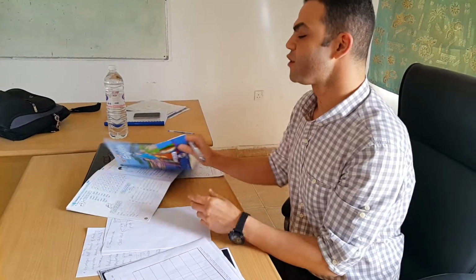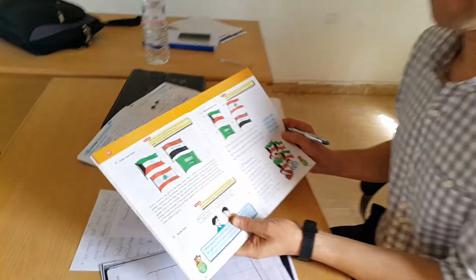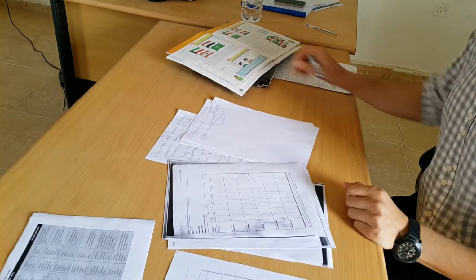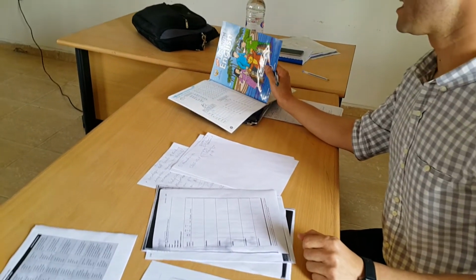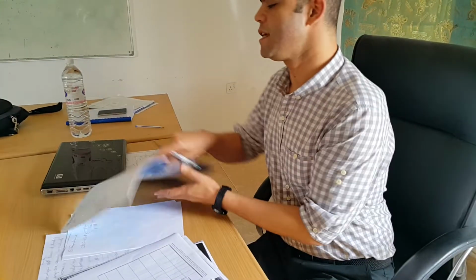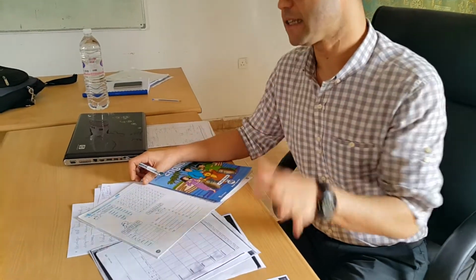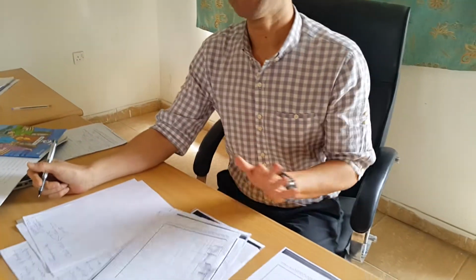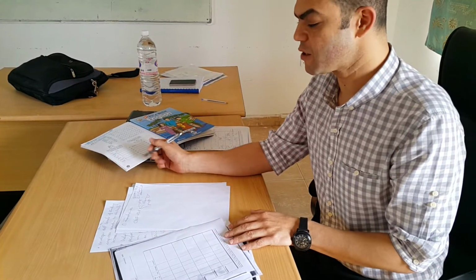My lesson today was for grade 4, lesson 3, which is about different types of flags. Then we moved to the activity book, also lesson 3, which deals with finding words in a crossword, ordering words alphabetically, and so on. My class visit was divided into 3 main sessions: pre, during, and post session.